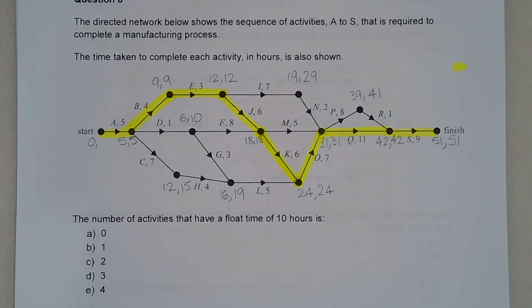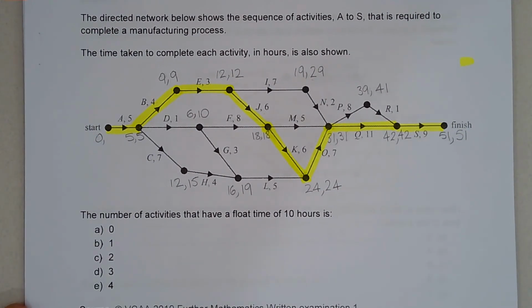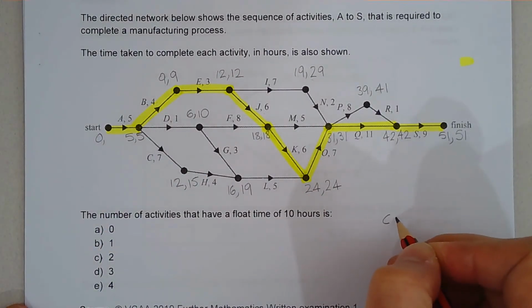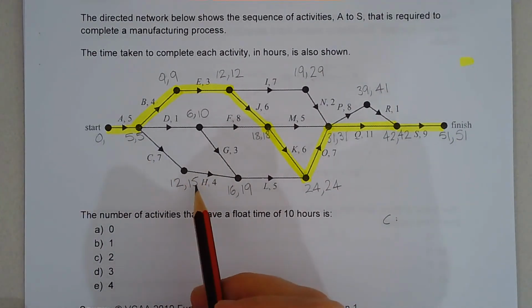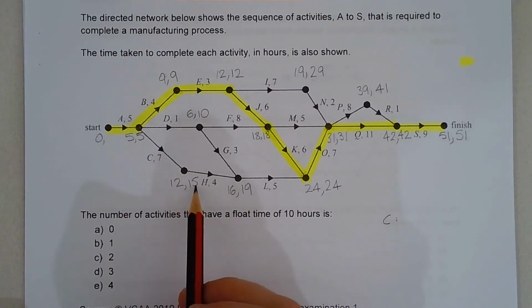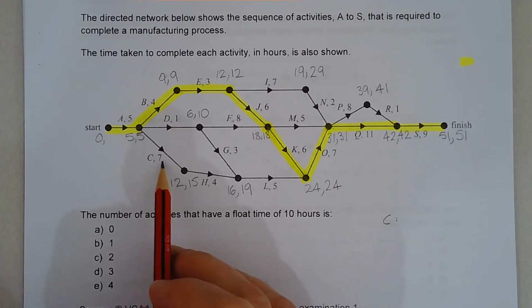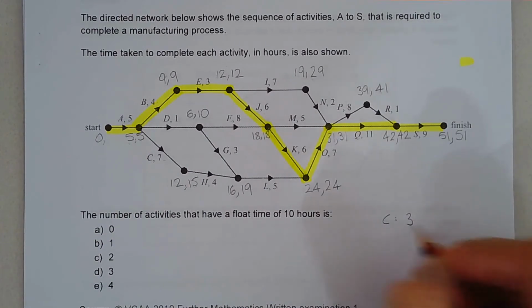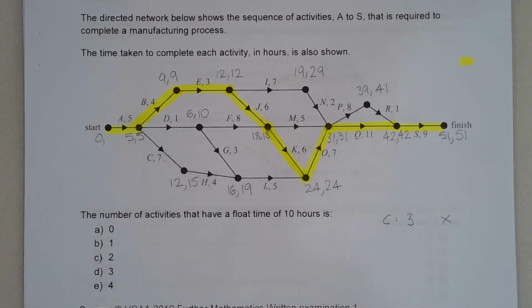So now let's consider the activities that are non-critical and work out their float times. So activity C, I'm just going to do them in no real order, but just as they come. The way we work out the float time is we take the LST next, so 15. 15 minus 7 is 8, and 8 minus 5, so the EST is 3. So C doesn't have 10 hours float time.